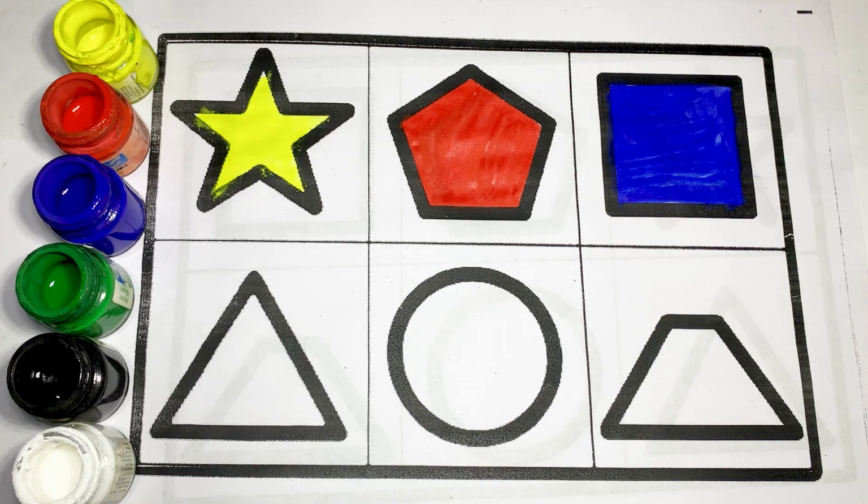Kids, next triangle, the shape of triangle, and use green color.